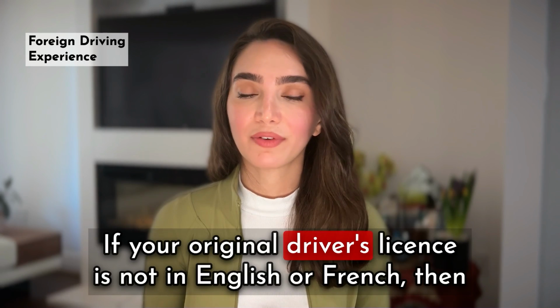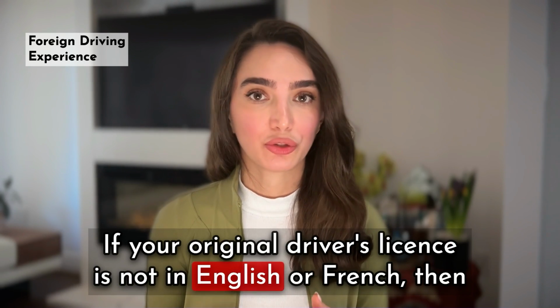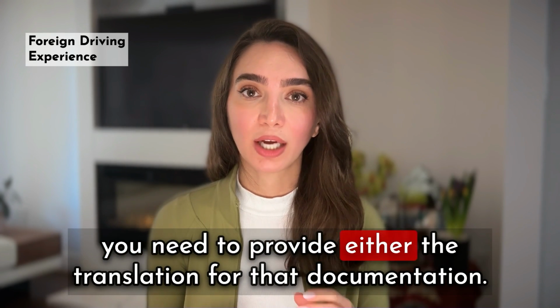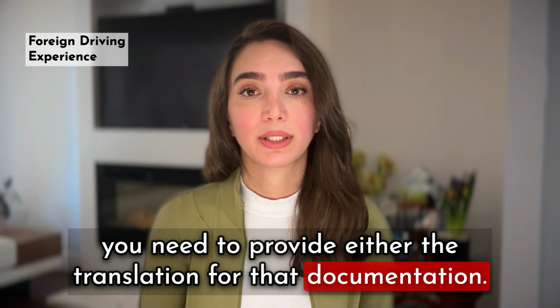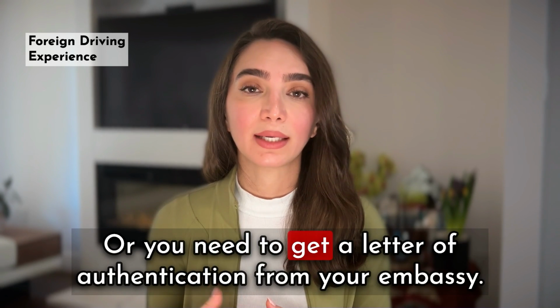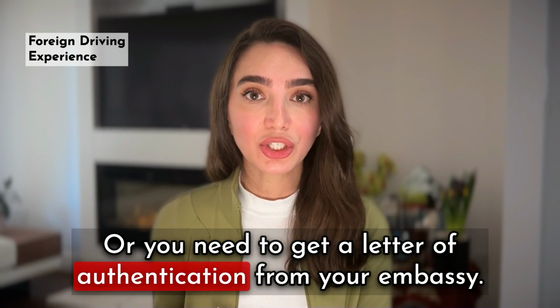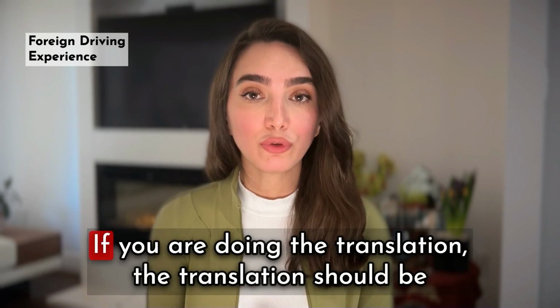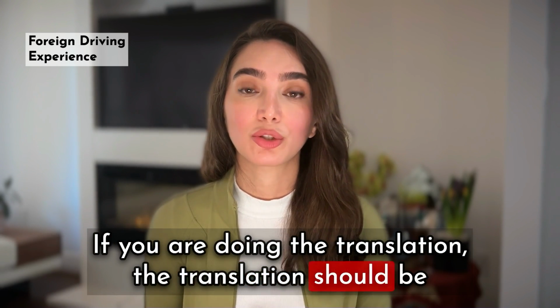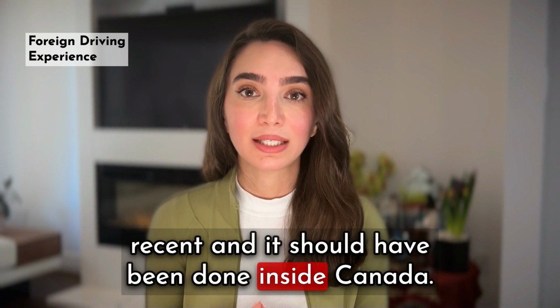If your original driver's license is not in English or French, then you need to provide either the translation for that documentation, or you need to get a letter of authentication from your embassy. If you are doing the translation, it should be recent and it should have been done inside Canada.